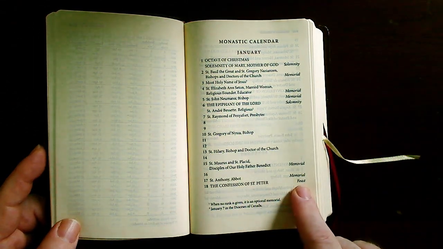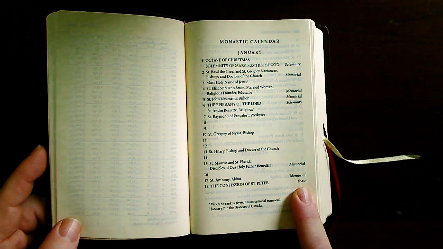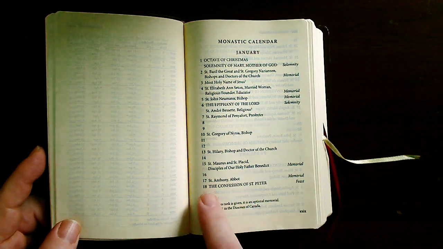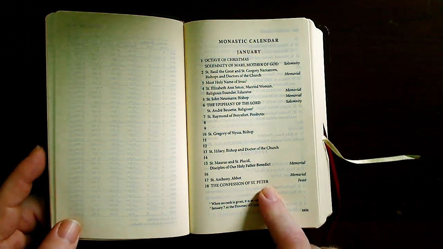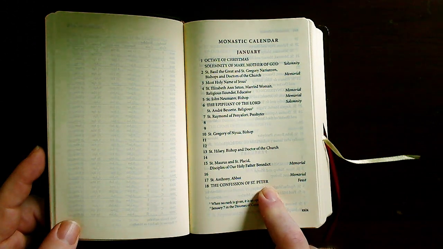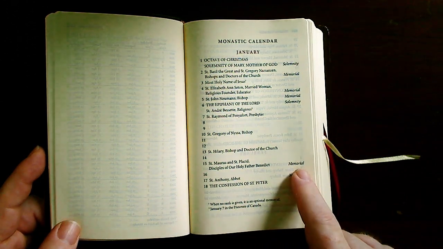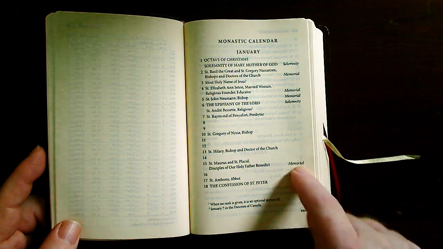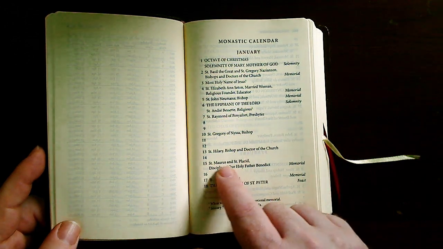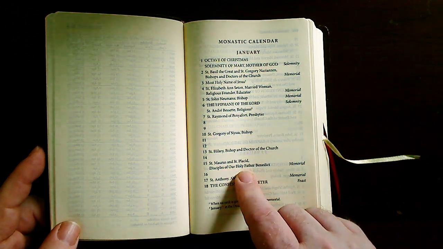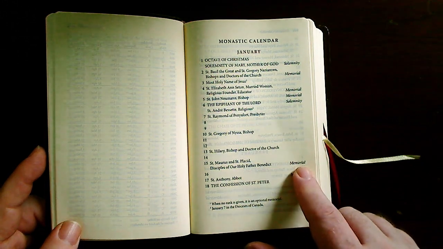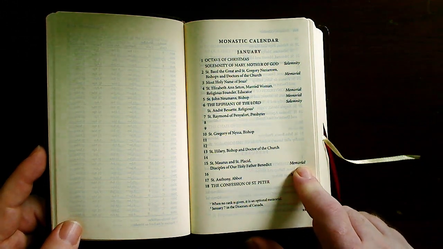Down here on the 18th of January, we have the second highest rank, which is a feast, and that's all in capital letters, the Confession of St. Peter. Then we have several memorials. For instance, January 15th, St. Maurus and St. Placid, disciples of our Holy Father Benedict, is a memorial.